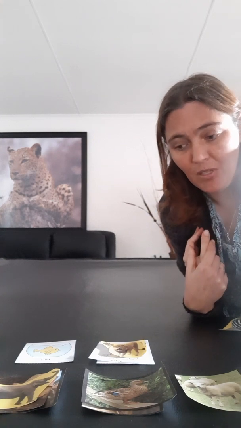So there we've divided the animals up according to what covers their bodies. Wool, feathers, skin, scales, or fur. But there are different ways that we can divide the animals up. In our last video, we looked at how to divide them up according to wild animals, farm animals, and pets. Now we looked at the covering.